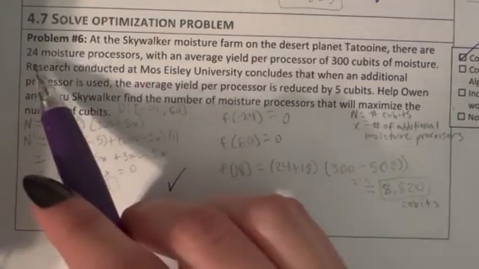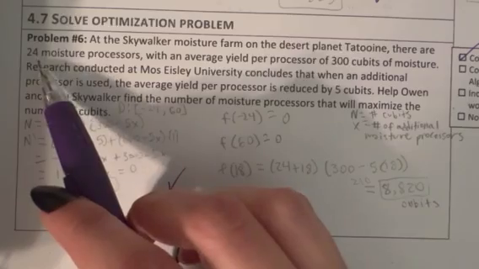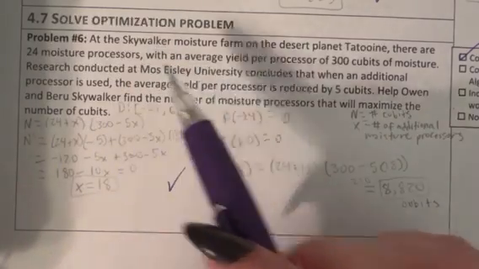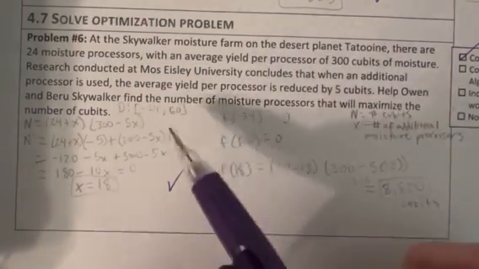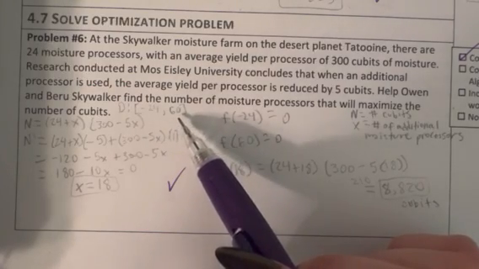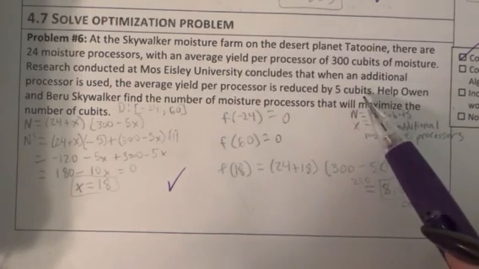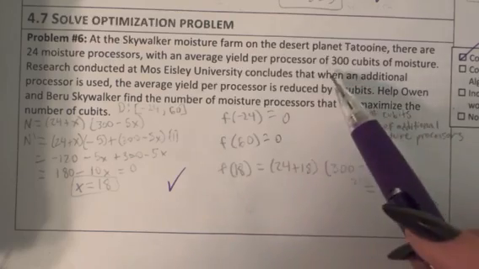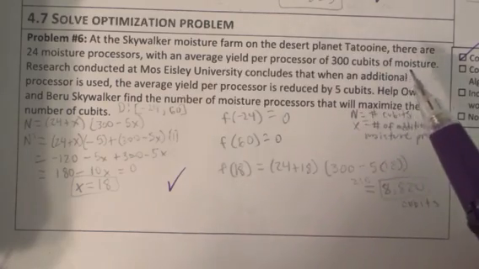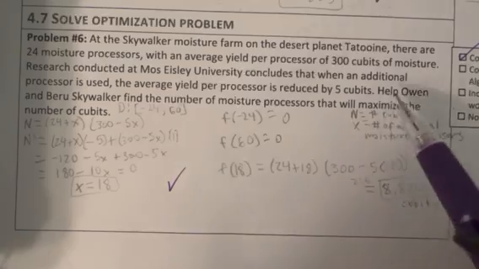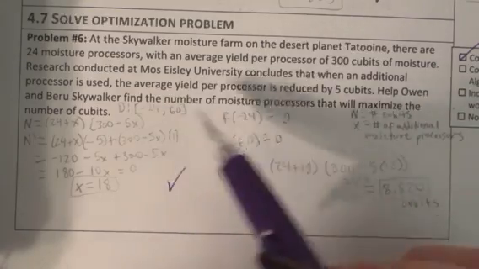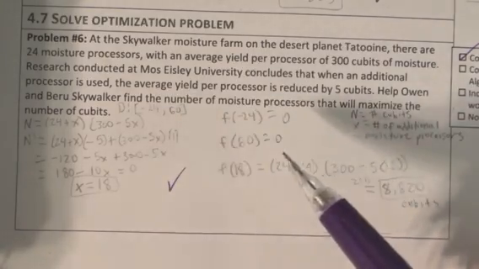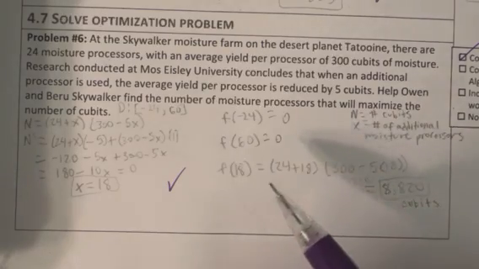-24 because that would bring the moisture processors to 0, which would yield 0 qubits, and 60 because every time you reduce 5 qubits 60 times, that will also bring you to 0 qubits of moisture, when we want to maximize the number of moisture. So those are our constraints, how far we can go.